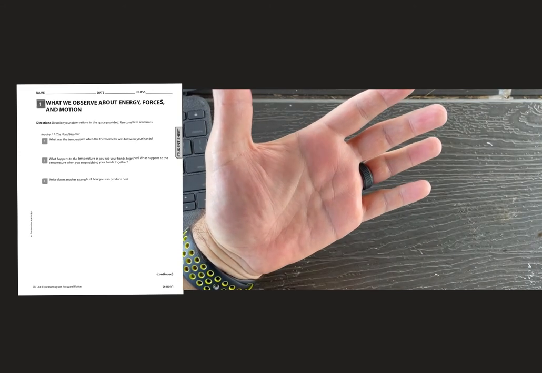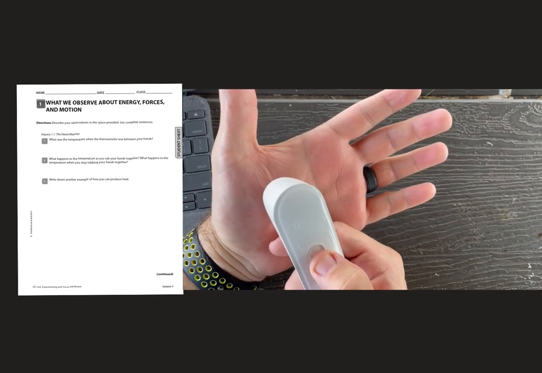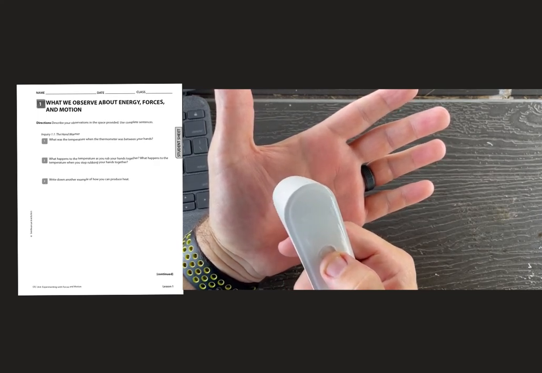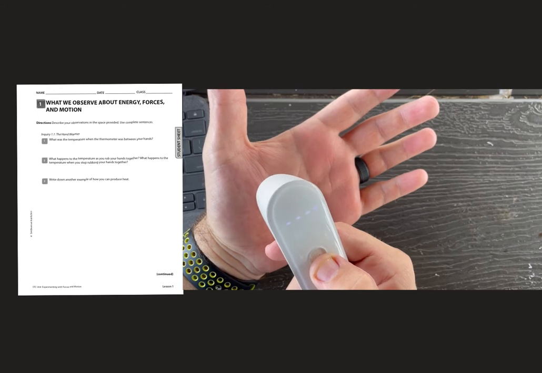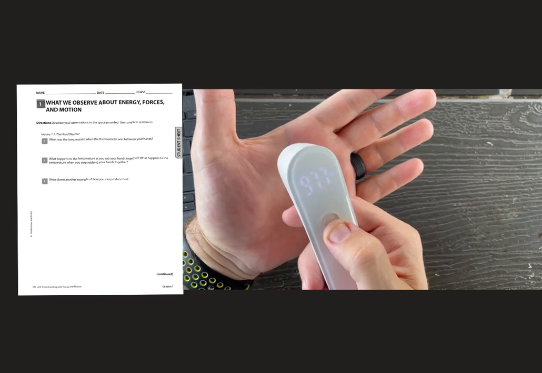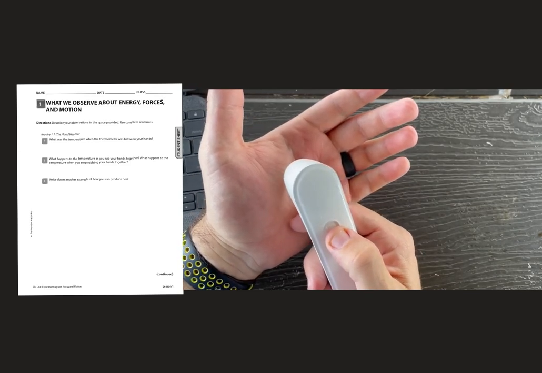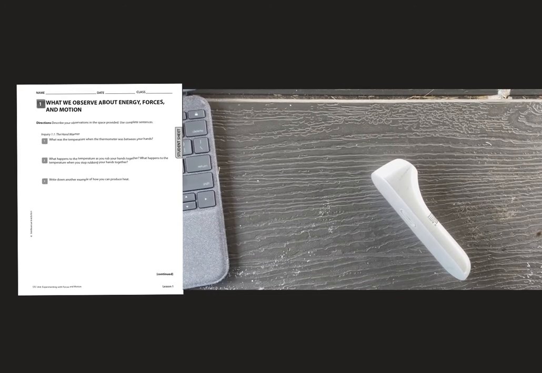So I haven't rubbed my hands. So from those high numbers, what happened? So we'll just keep taking readings. All right, so as I waited after I stopped rubbing my hands, what happened to the temperature?